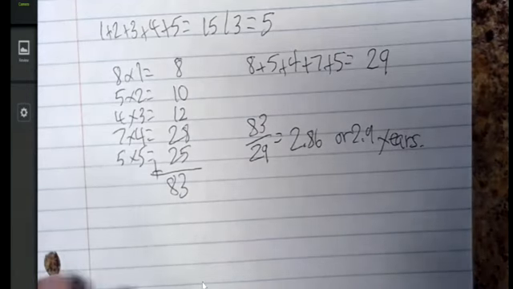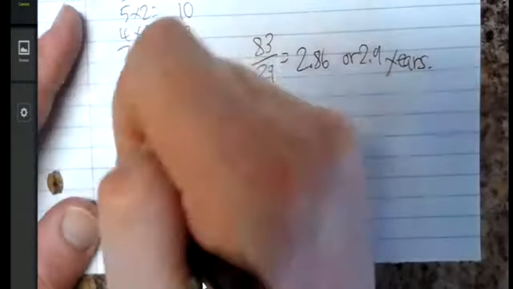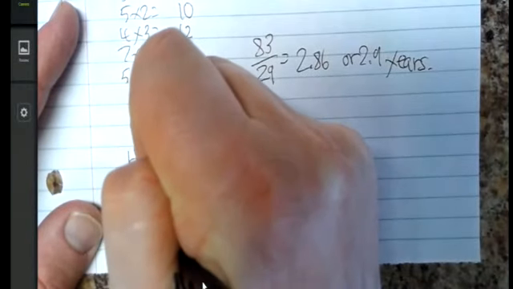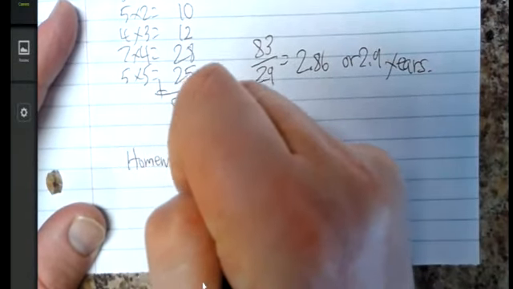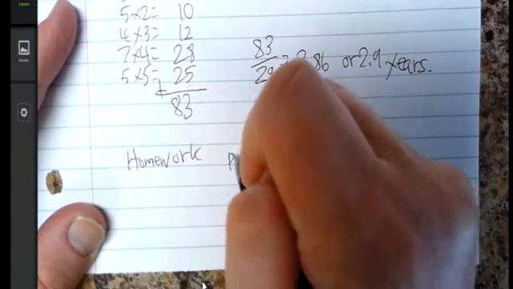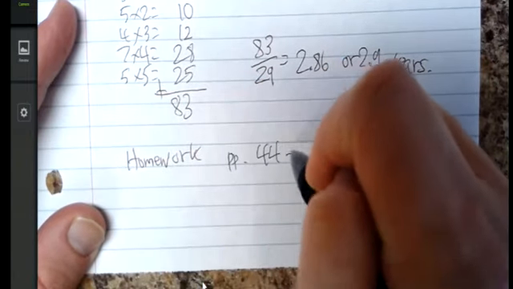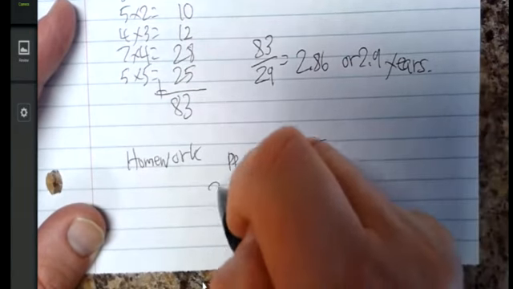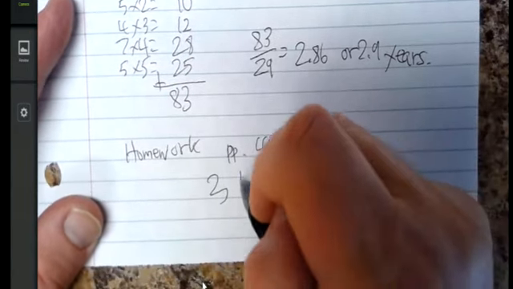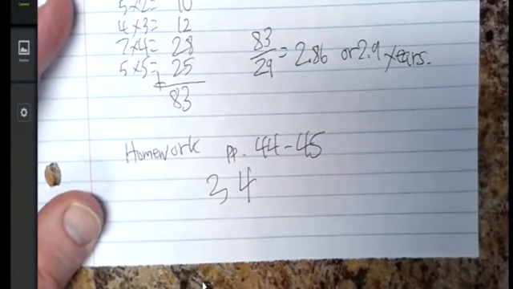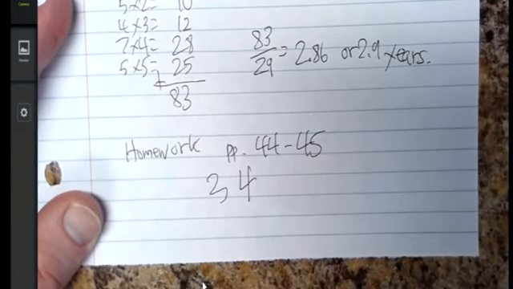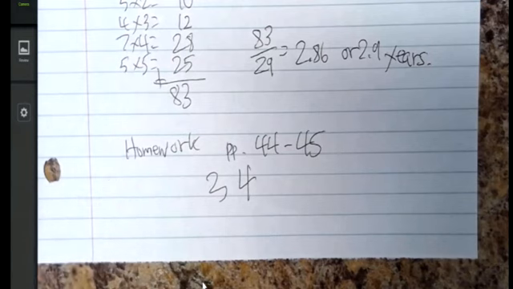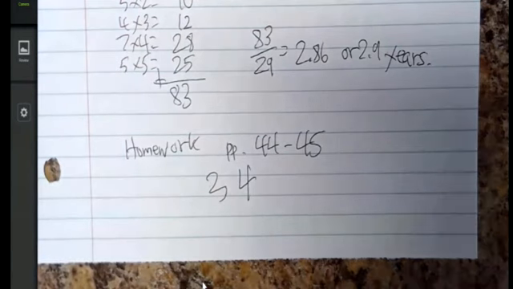Okay, so we'll wrap it up. Your homework will be pages 44 to 45, 2 and 4. Number 4 is pretty self-explanatory. I'll just leave you with that one.